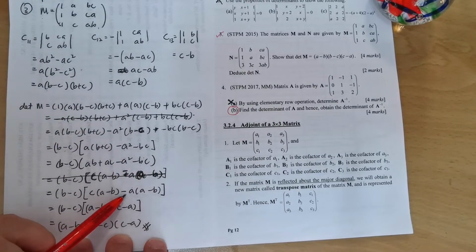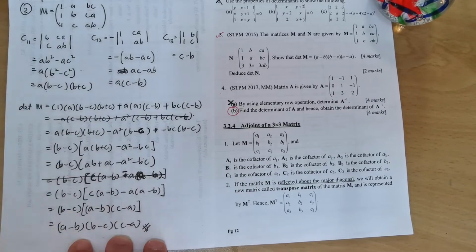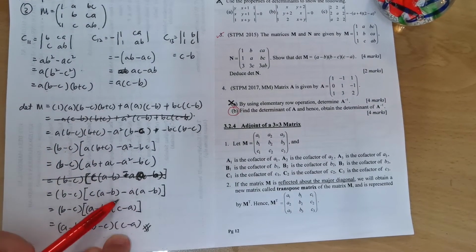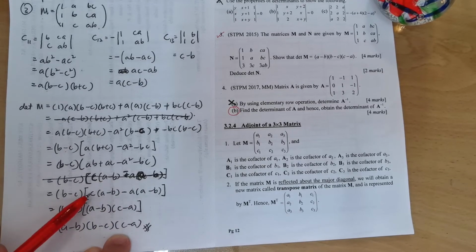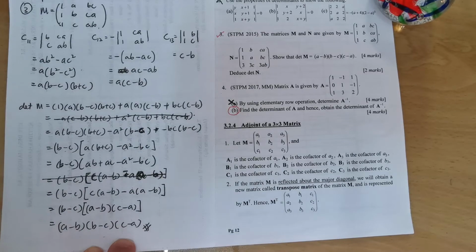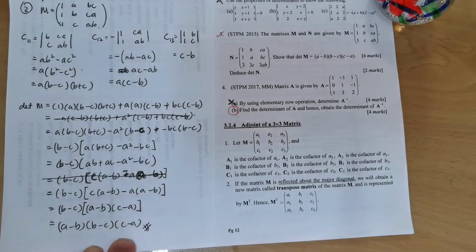I factorize out minus A, so minus A squared plus AB. So I get A minus B, A minus B. I factorize out A minus B, leaving C minus A. See? Just rearrange, following what the question wants. So this is how we calculate and show the determinant of M.